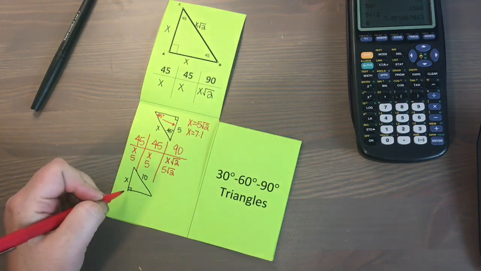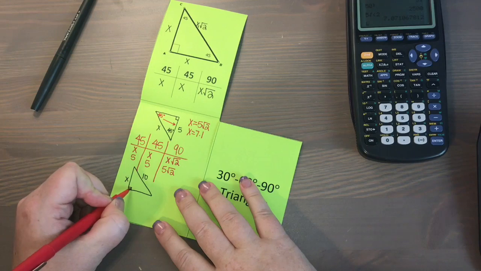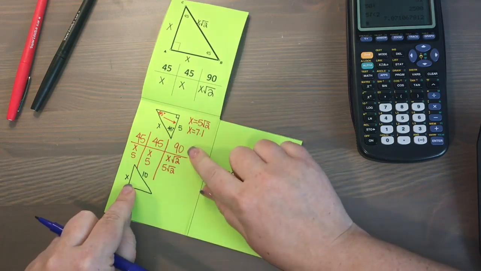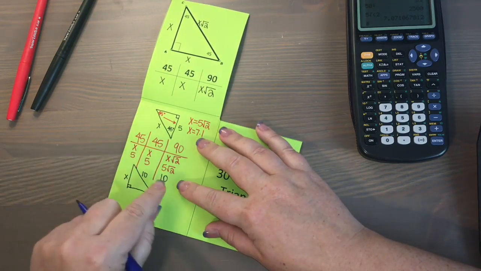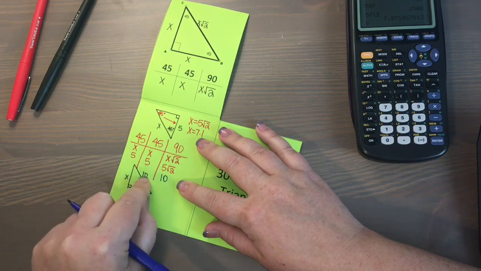Now down here, this problem's a little more complicated. So the side length that we have is actually across from my 90-degree angle. I'm going to switch colors. And our side length is 10. So in my 90 column, I'm going to put 10 here. And now I need to figure out how to go back to these columns here.